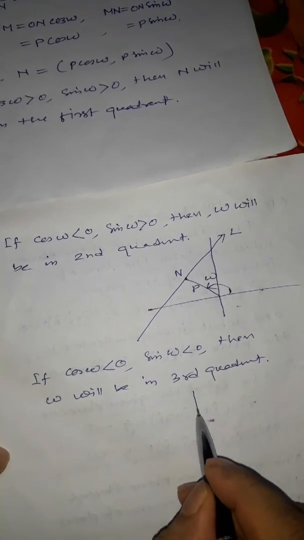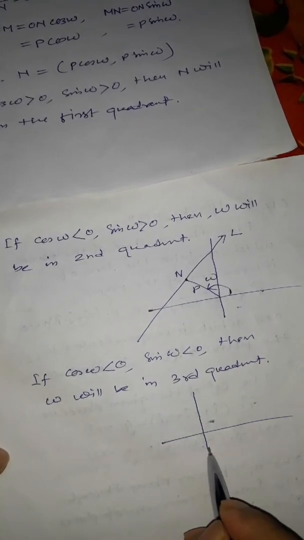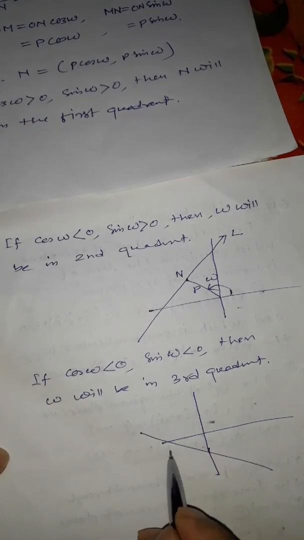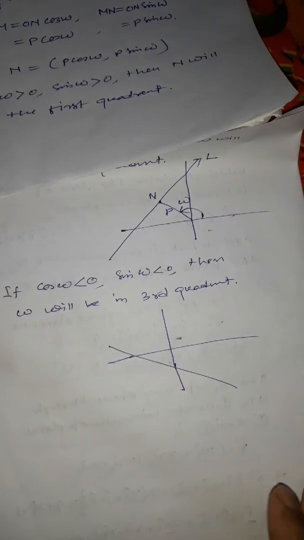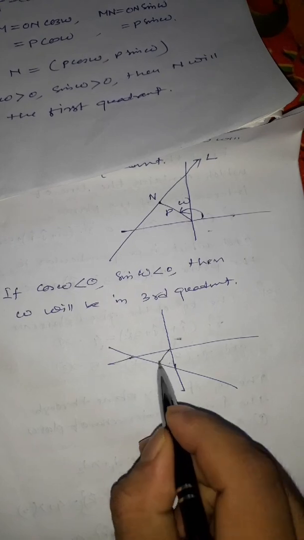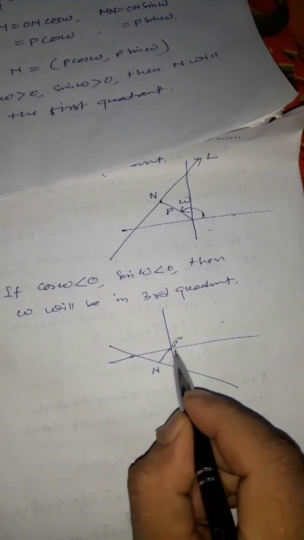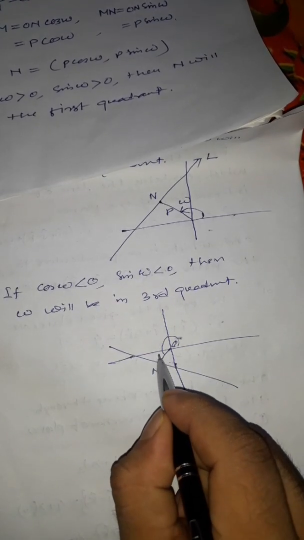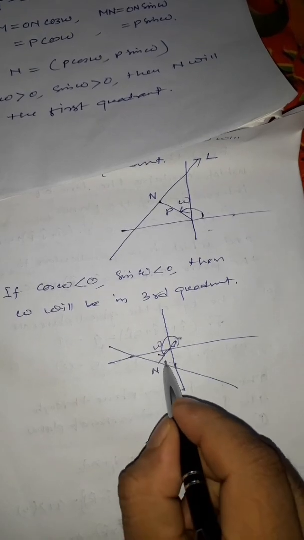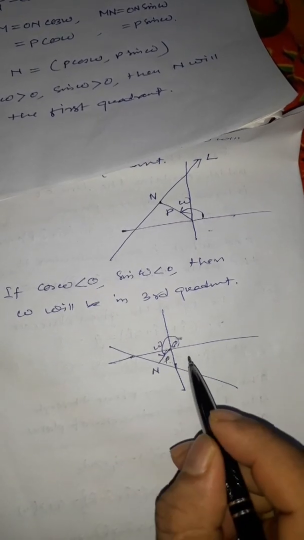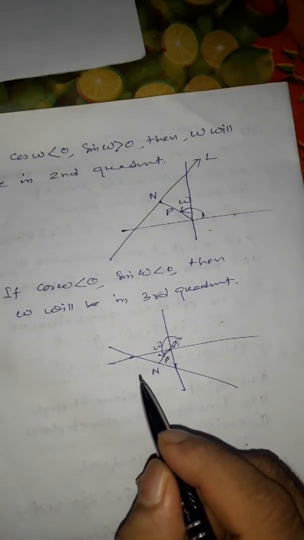And the diagram will be like this. ON is perpendicular. This one will be omega. P is the length of the perpendicular.